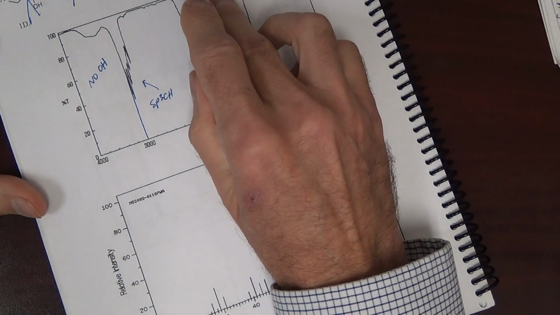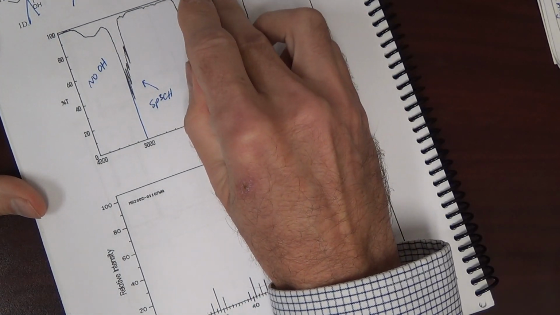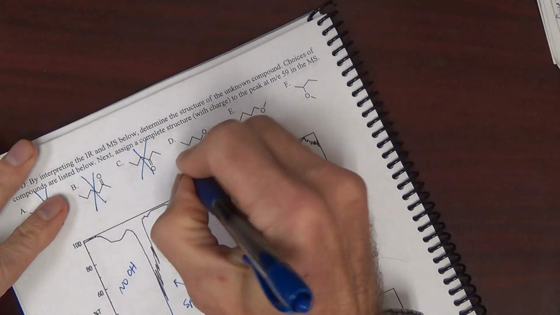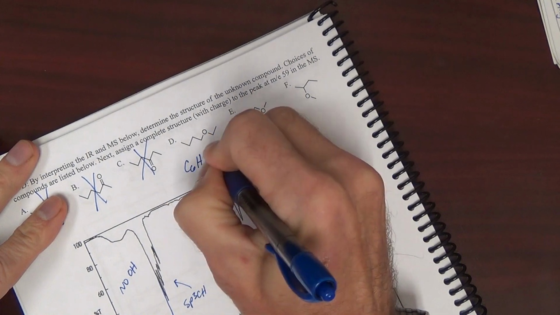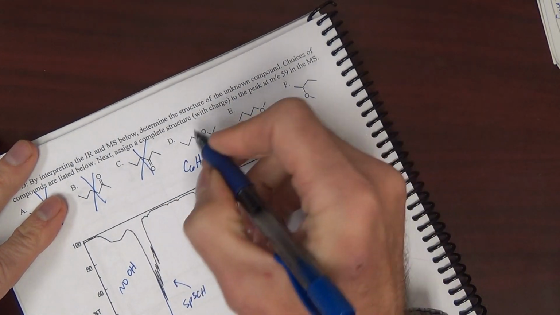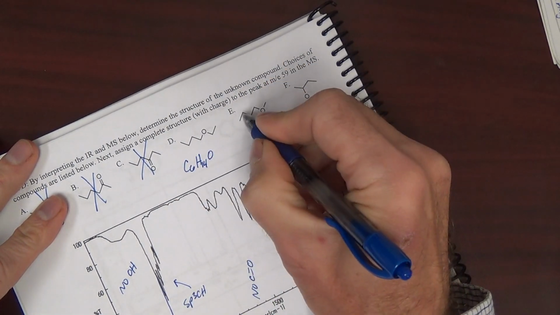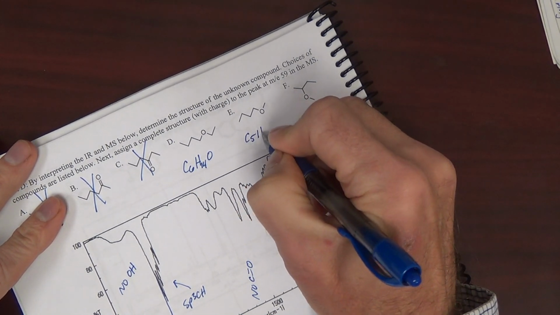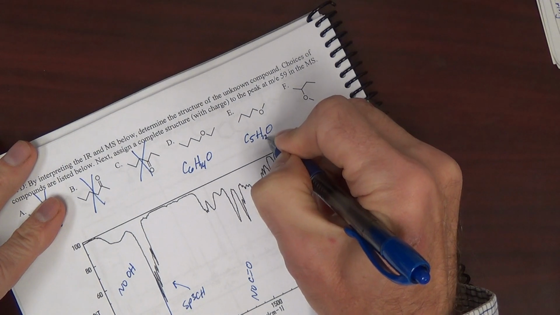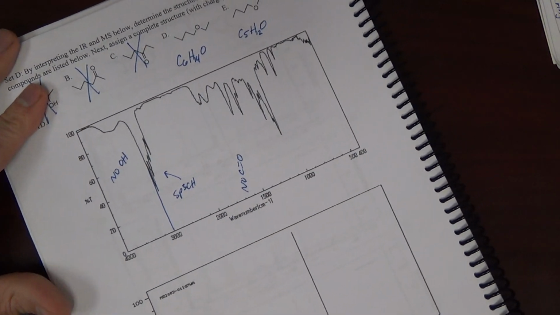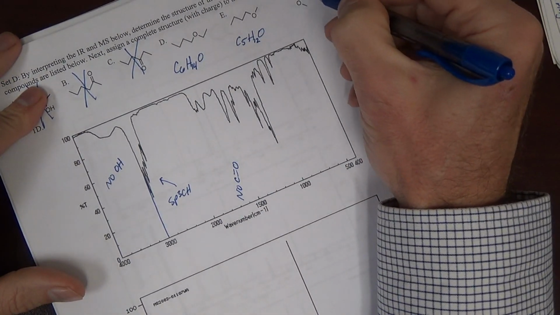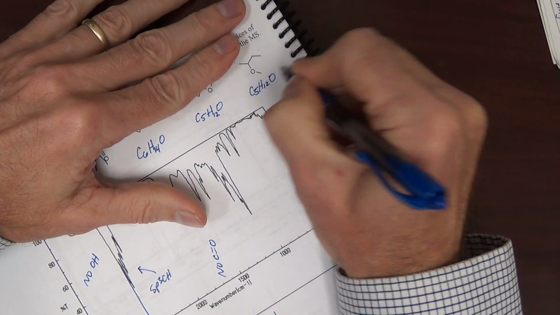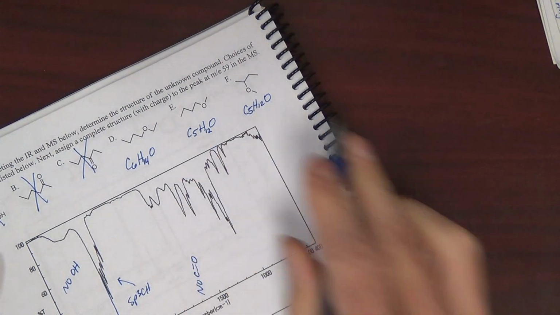Let's see. These have different formulas. Counting carbons, this is C6H something O. Saturated, so this is 14. This is C5 something O. This is 12. This one here, also C5H12O. Those have the same mass.